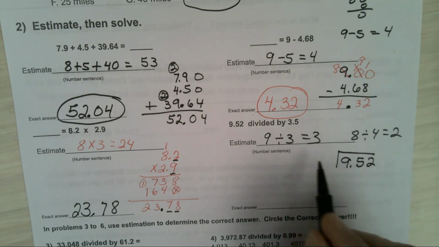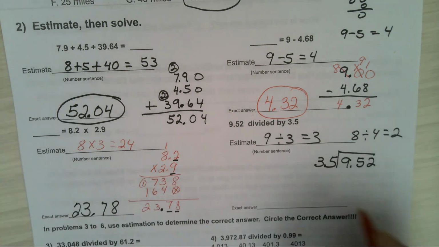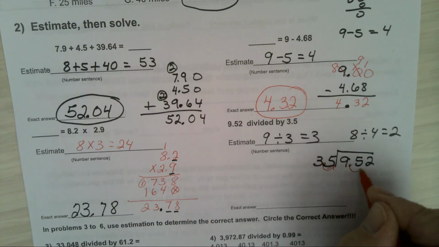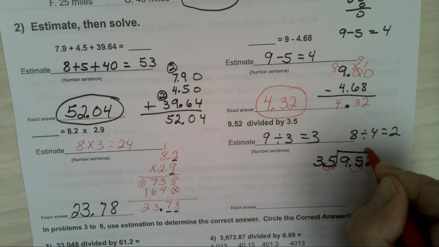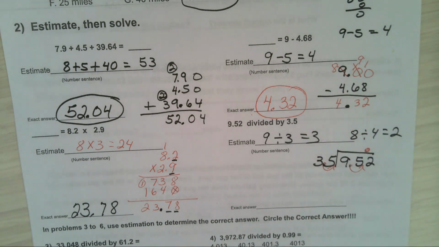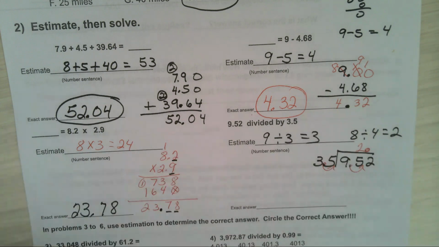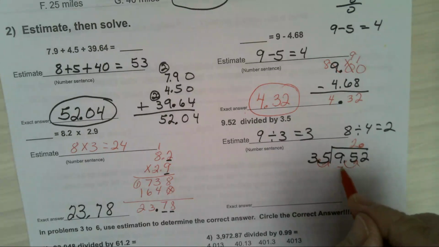9.52 is in the box. 3 5/10 is outside. Oh, there's a decimal in the divisor, so you move it one place out, move it one place, put it straight up now. How many 35s are in a 95? 2. That equals 70. Subtract.